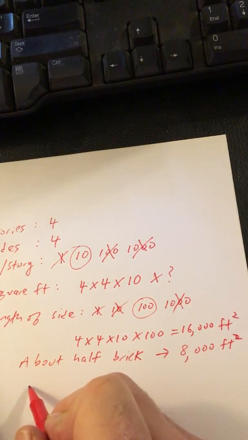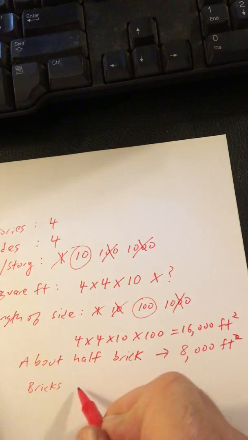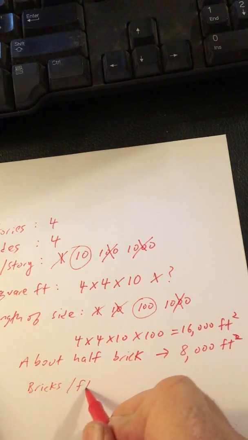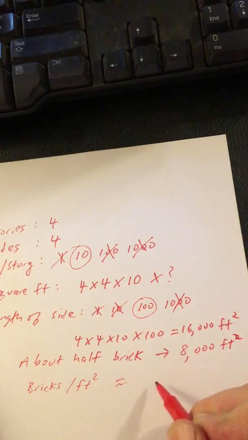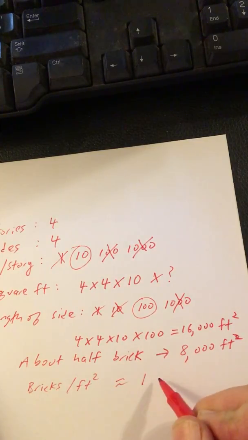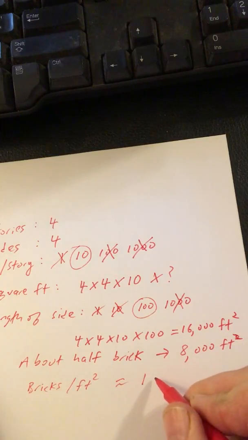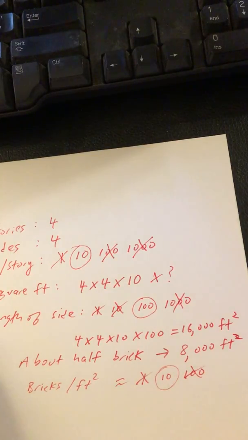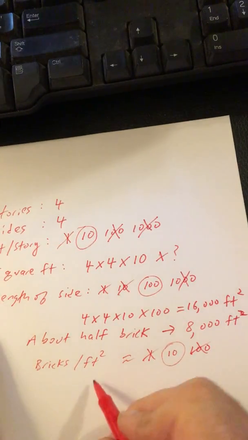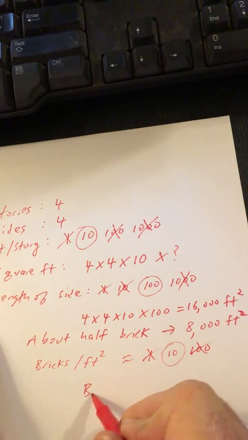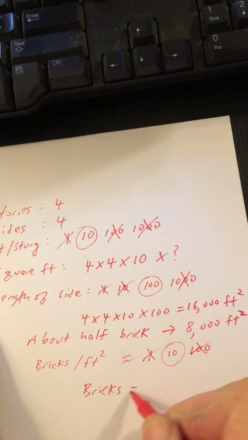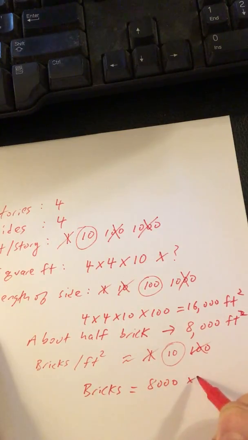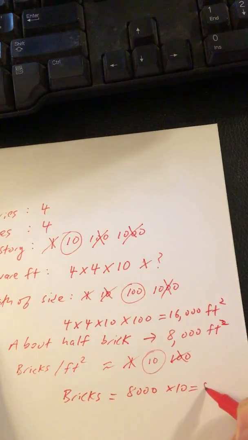We're going to say how many bricks are there in a square foot. Okay, again, power of 10, is it 1? No, because we know the face of a brick is smaller than a square foot. Is it 10? Well, maybe. It's certainly not 100. You're not going to get 100 bricks to fit in a square foot. So just by process of elimination, we'll select 10. And that means that we're going to end up with 8,000 times 10, or 80,000 bricks.